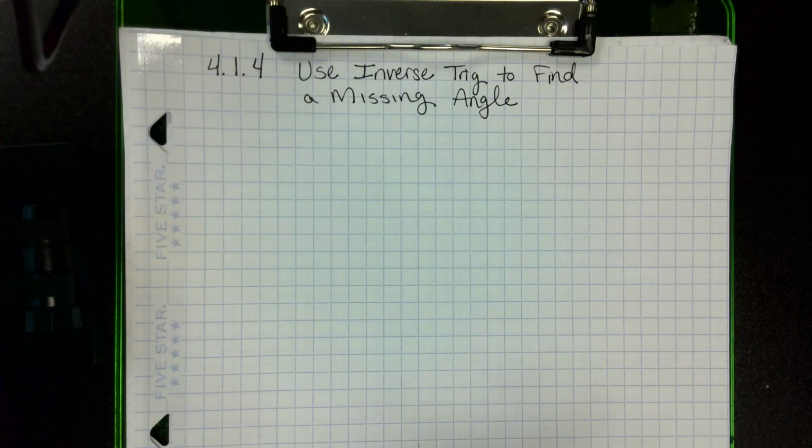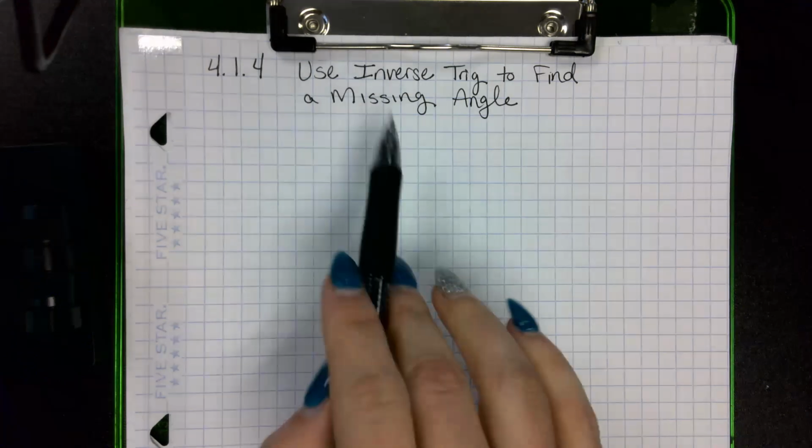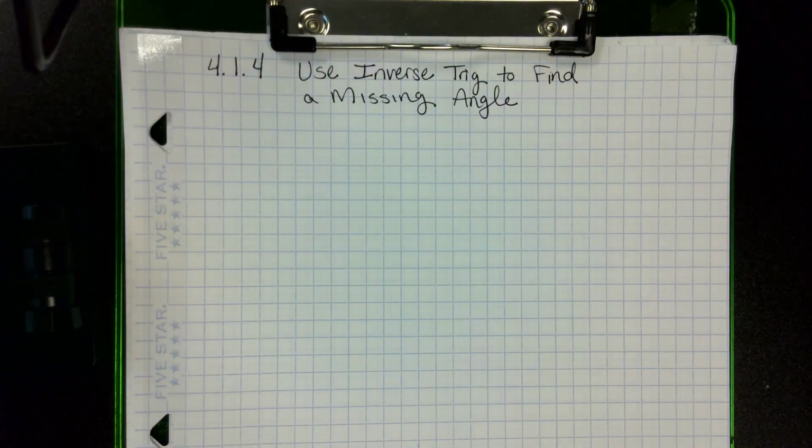All right, we have Chapter 4, Section 1, Day 4. Use inverse trig to find a missing angle. So if you're just given the side lengths and angle theta, and you're trying to figure out what is the value of the angle, you use inverse trig.